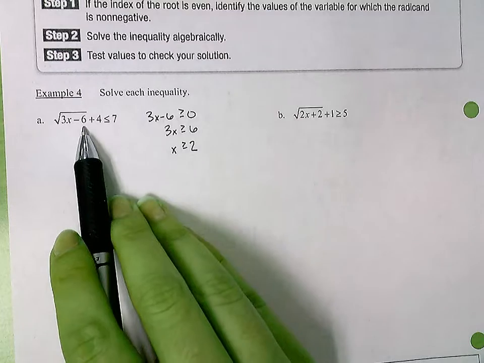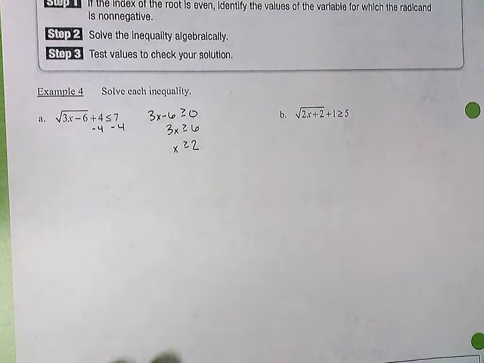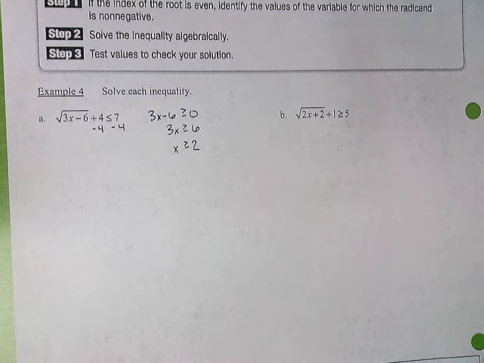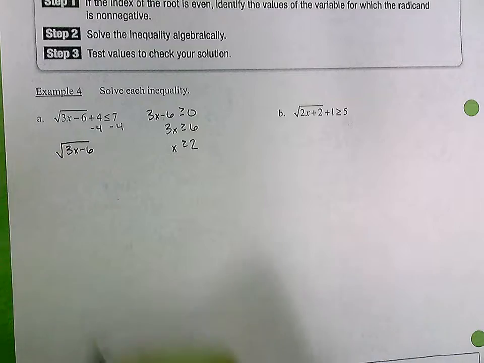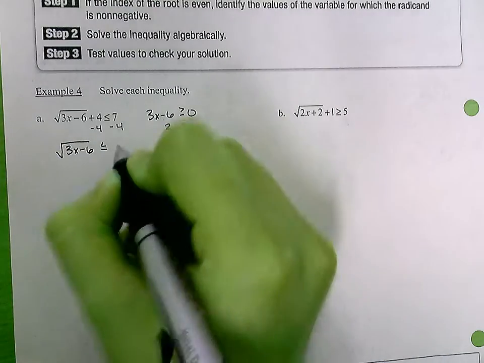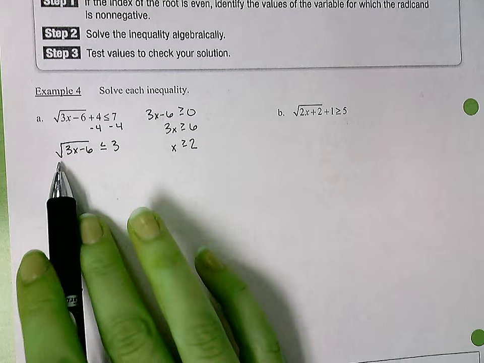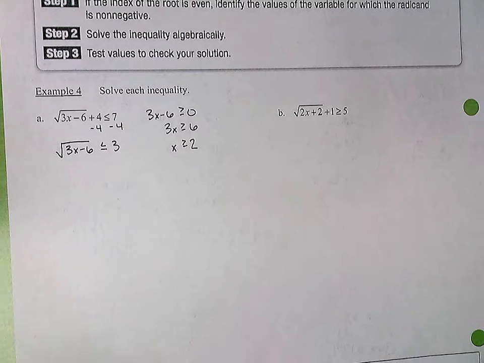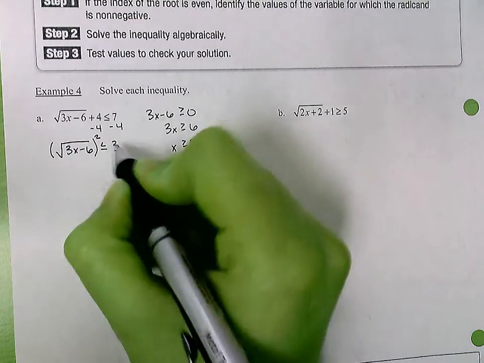Okay, so here I need to isolate the radical. So I'm going to subtract 4 from both sides of that equation, or inequality. So I have the square root of 3x minus 6 is less than or equal to 3. Okay, so I isolated that radical. Now since it is a square root, I can raise both sides to the power of 2 so that it cancels out that radical.